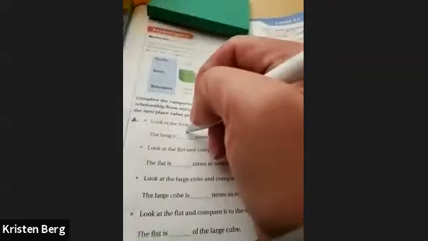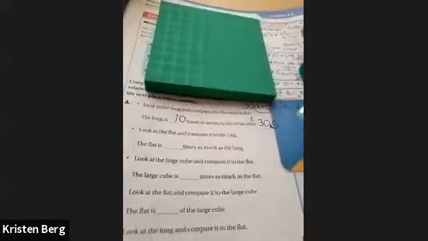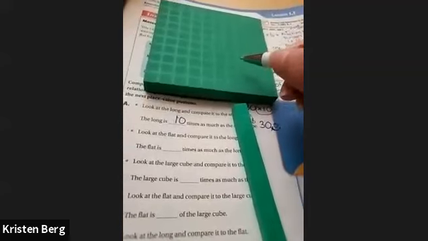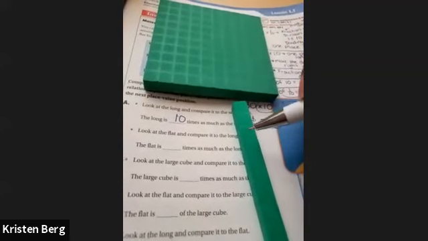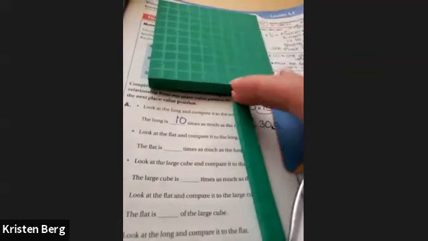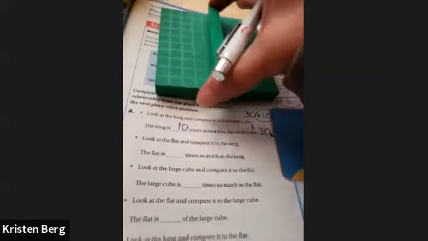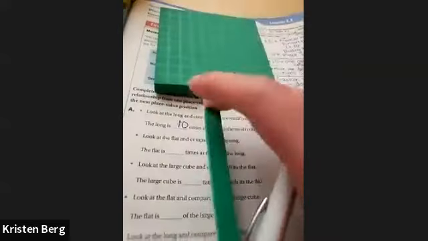It takes how many of these small, to get up to a large? It takes 10 of these. So therefore, the long is 10 times bigger. Now it wants us to take a flat and compare it to the long. So the flat, how many times bigger is this flat to this? How many of these does it take to make up this flat?